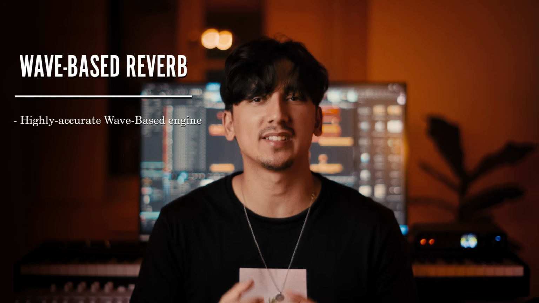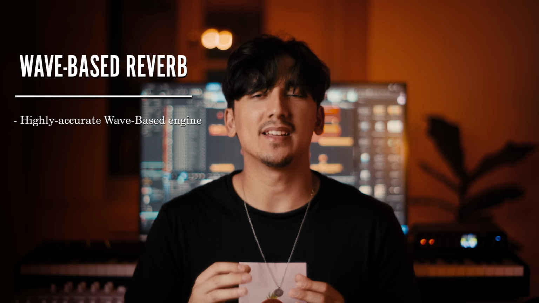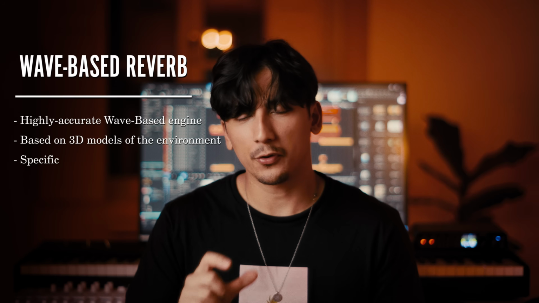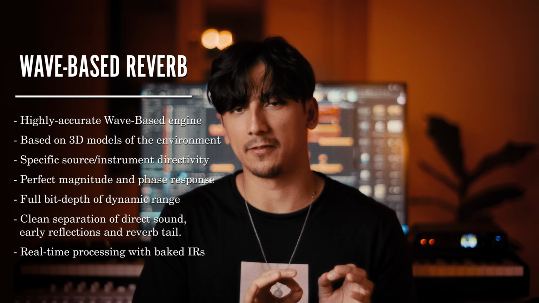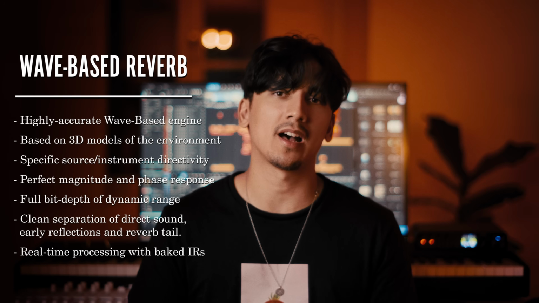So, let's use a highly accurate sounding reverb algorithm with detailed 3D models of rooms in which we could load virtual sources with specific dispersions like real instruments, with none of the limitations that come from a real speaker, so no coloration at all, and with the ability to flawlessly separate the different elements of the reverb. And from that, let's just bake IRs out of it that we can process in real time.